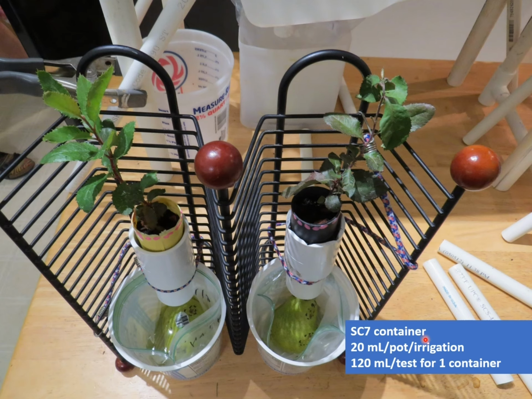These are SC7 containers. They only get 20 mils of irrigation per each event, and so for the whole test there's only 120 mils of leachate or less, and that's not enough even to float the pears, so the pears just sort of sit in the water there. And we have had detections under all those conditions, which is kind of interesting because we were looking at total volumes of water from 120 mils to 288 liters. That's a 2,400-fold difference from the smallest to the largest.